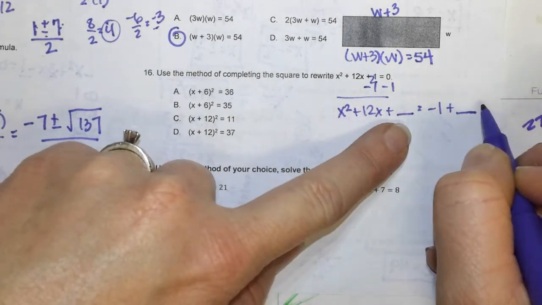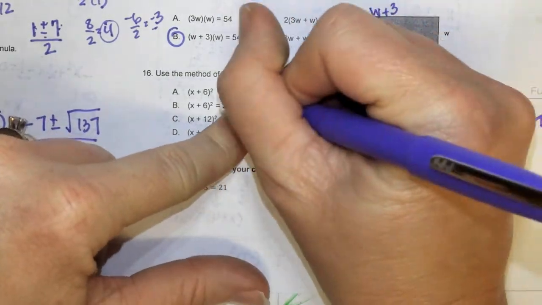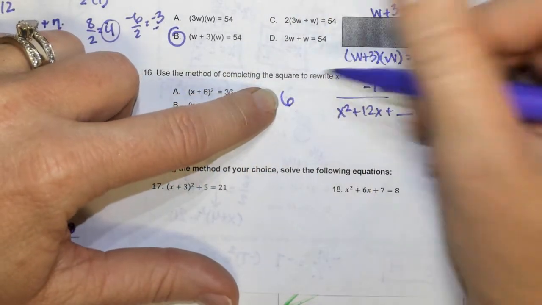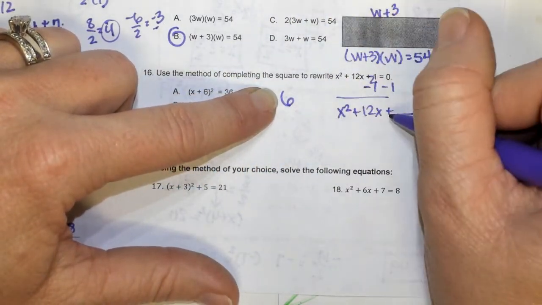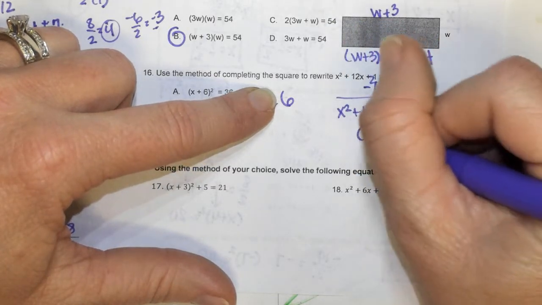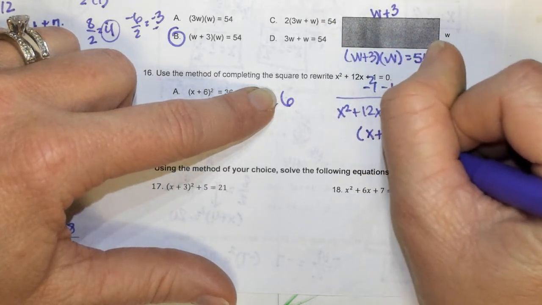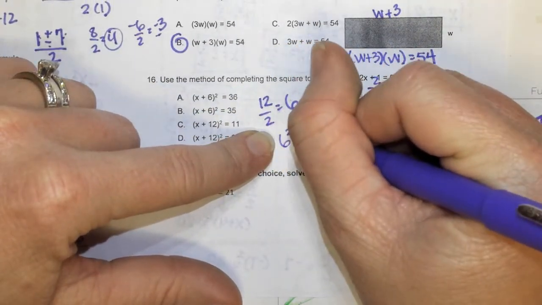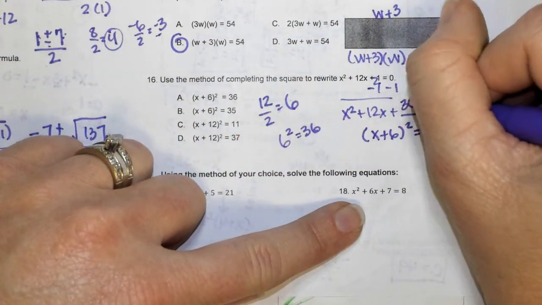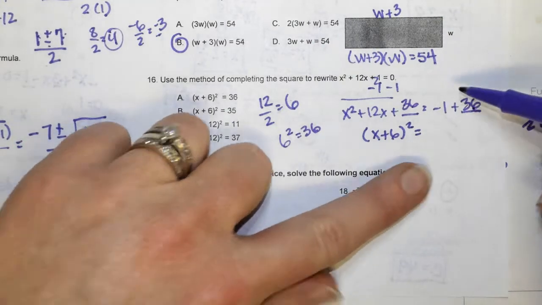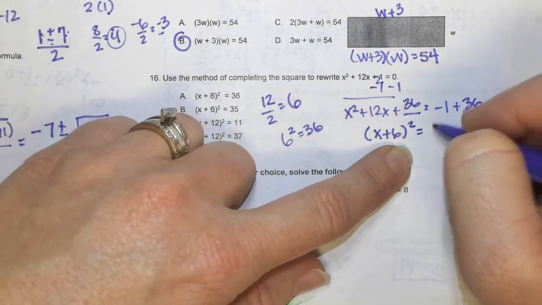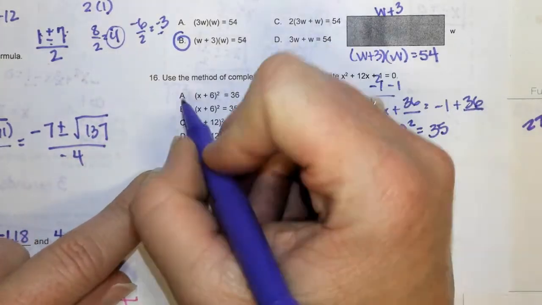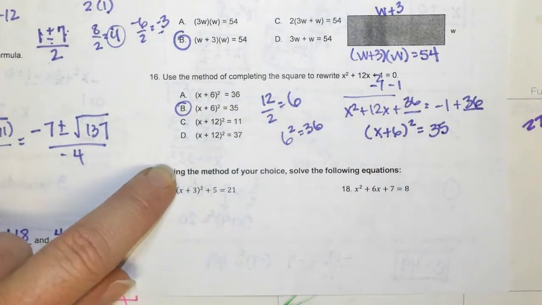So now to figure out what goes in these blanks, I'm going to take this 12, my B value, divide it by 2, and that gives me 6. So right away I know that my factors of this perfect square trinomial that I'm making is going to be x plus 6 squared equals, and now I'm going to take 6 and I'm going to square it to get 36, so that's what goes here and here. So then -1 plus 36 gives me a 35. And that's as far as I have to take it, so I look over here and I see that B is my correct answer.